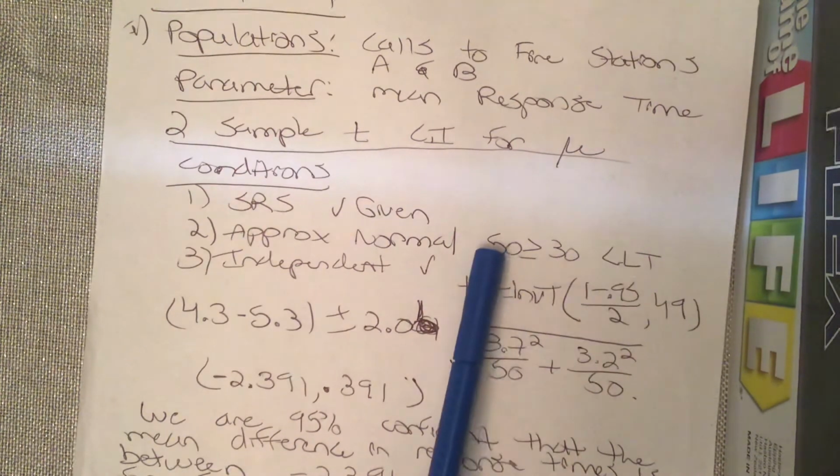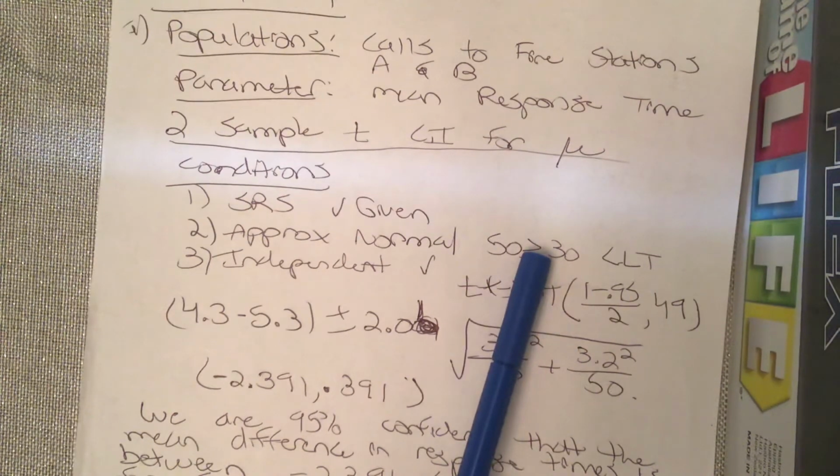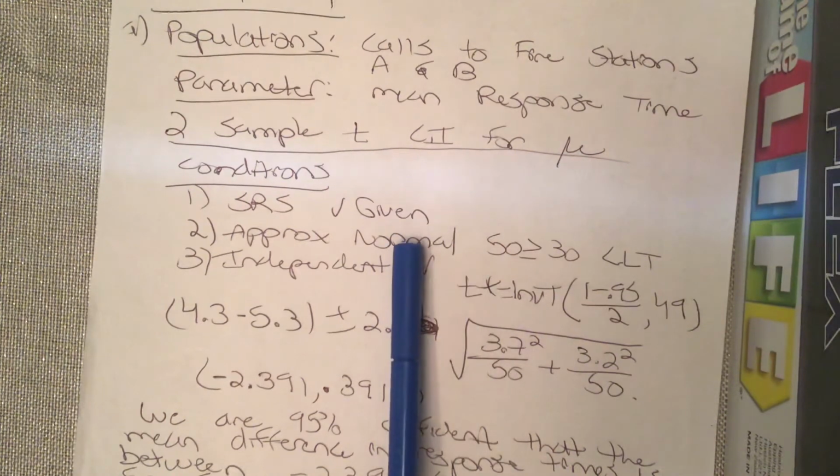The only other option, if they don't tell you and CLT doesn't apply, is you would do a quantile plot. But you'd have to have all the data to do that. So approximately normal is met here.